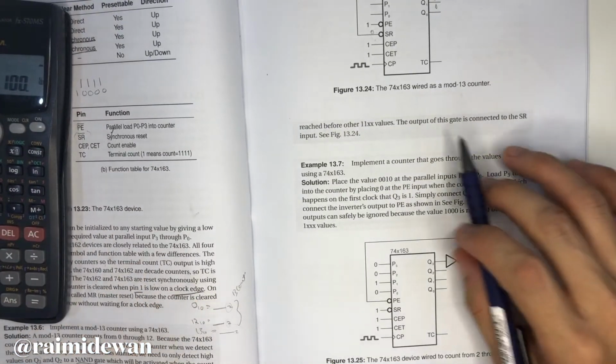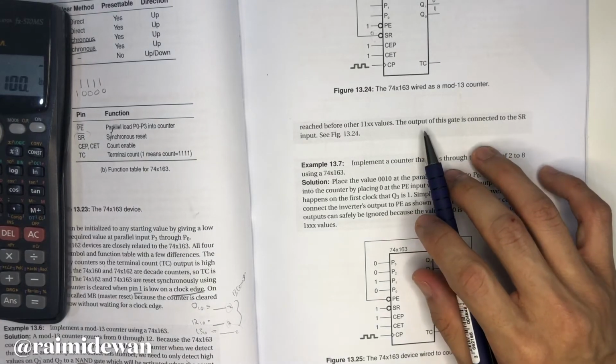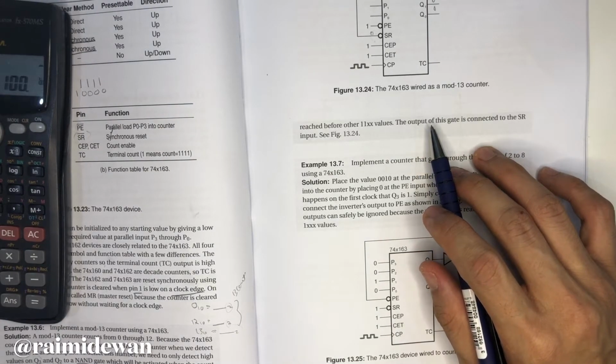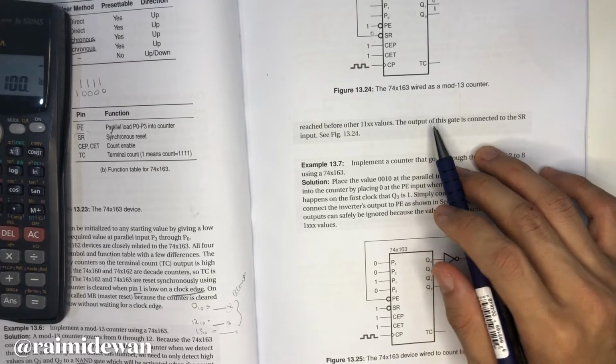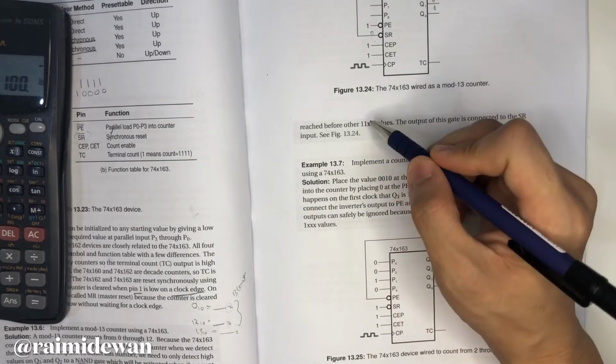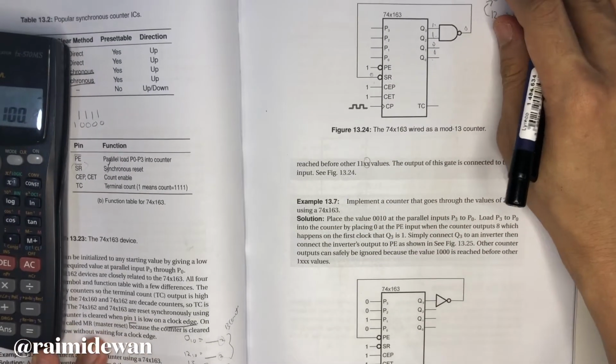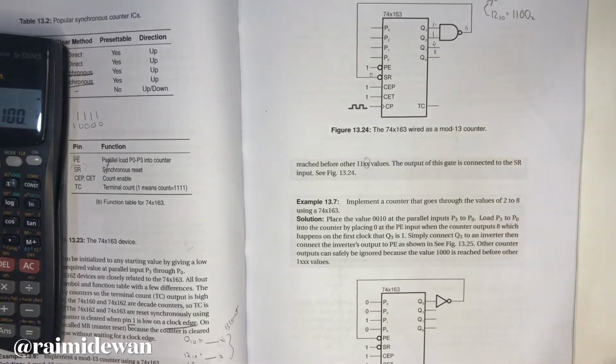Now the output of this, we do not need to connect Q1 or Q0 because the count of 12 is reached before the other values. So this one is don't care, we don't care about this. I think this is quite straightforward to understand.